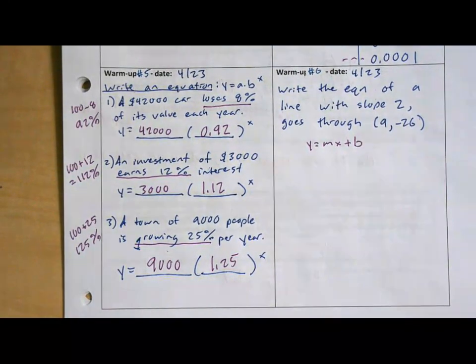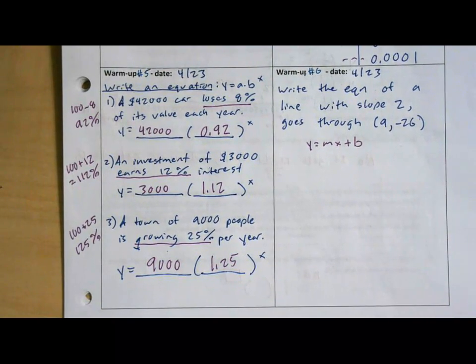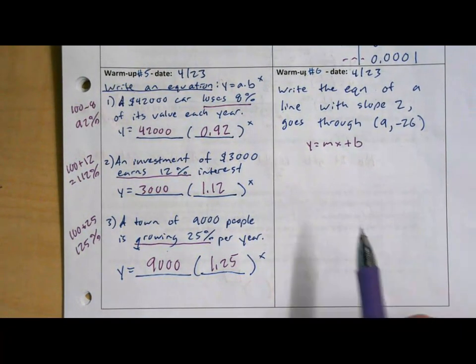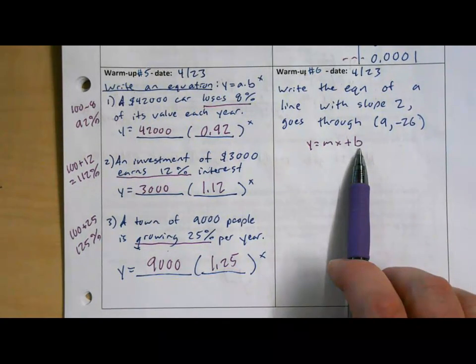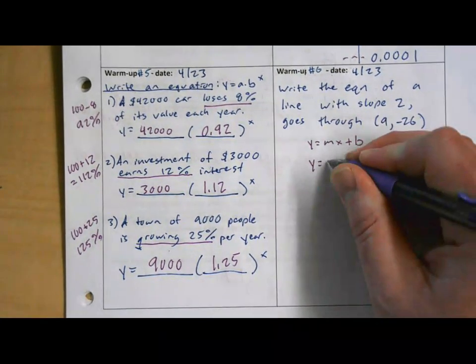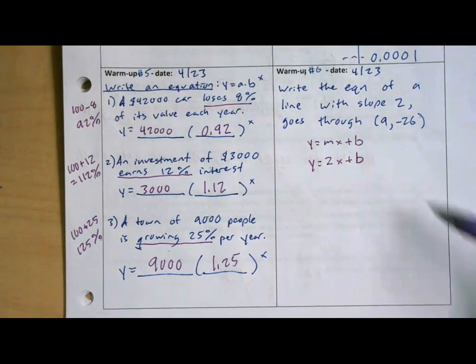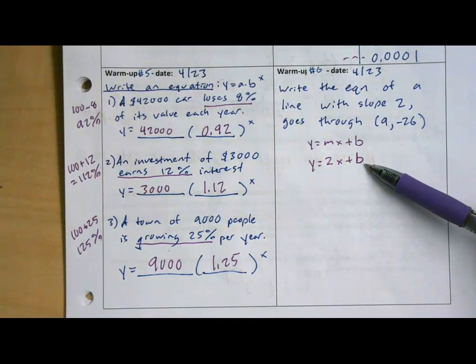And in order to finish this problem, all I need to do is come up with a number for m and a number for b, and we're done. Do you already know either of those numbers? We already know the slope. Is m the slope or is b the slope? M is the slope. So I'm going to rewrite this equation. I'm going to stick a 2 in there. Y equals 2x plus b. We're almost there. All I need is a number for my b value, and we'll be finished.